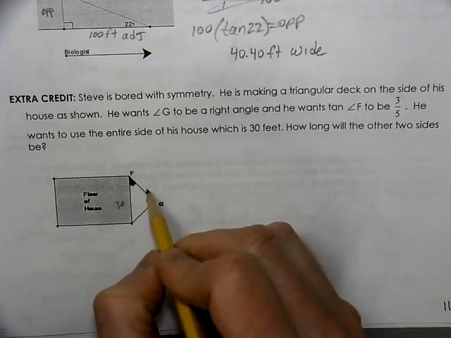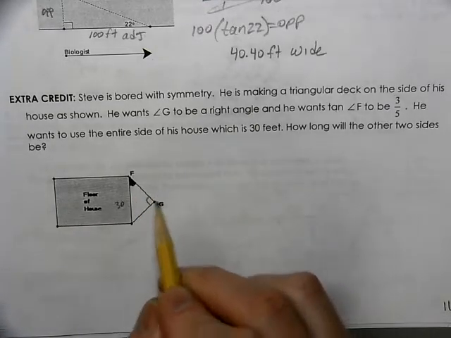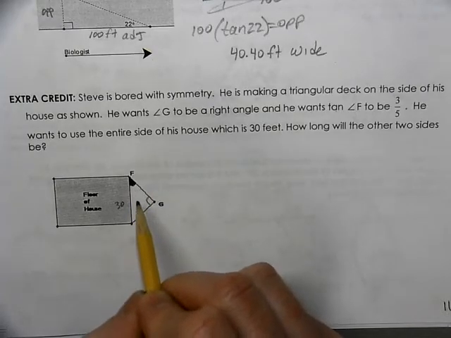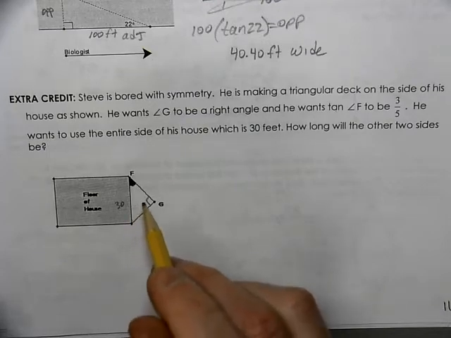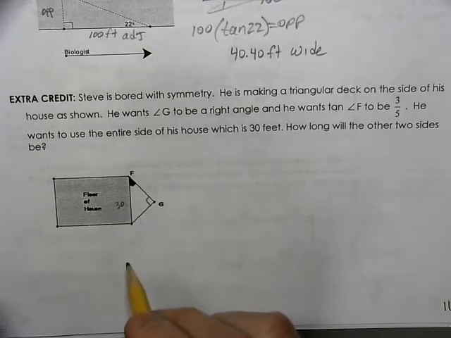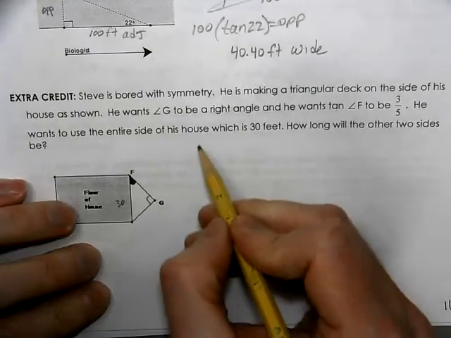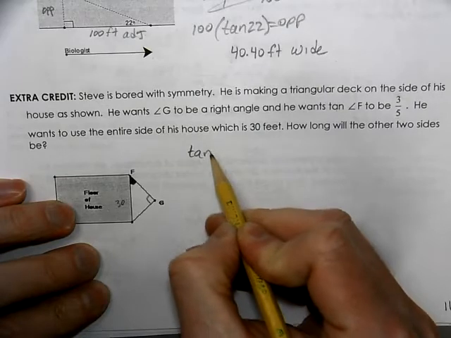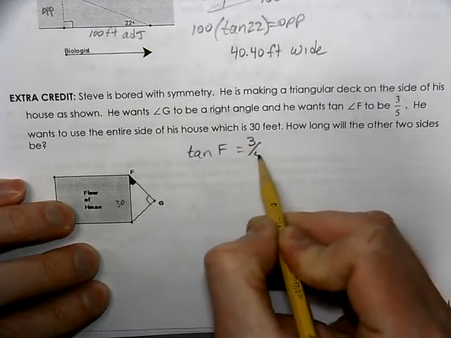Okay, so this was similar to our notes that we stayed away from, but what was different about the notes is that the notes gave us an angle also. So if we had the angle, we could go ahead and figure out what the lengths of our sides were. So we need to figure out the lengths of these sides. So the tangent of F equals 3/5.